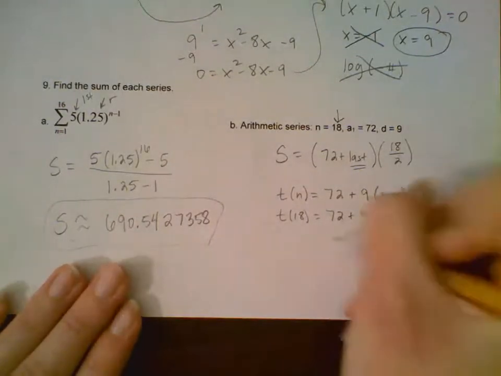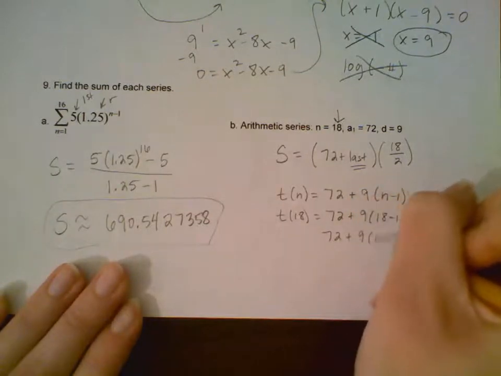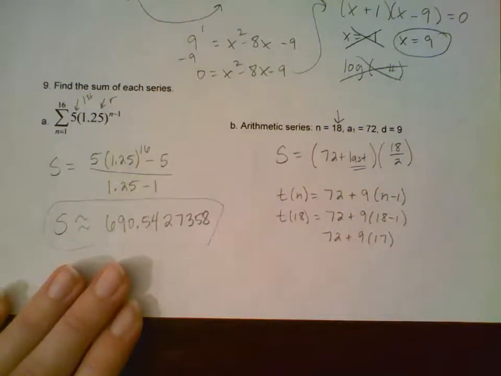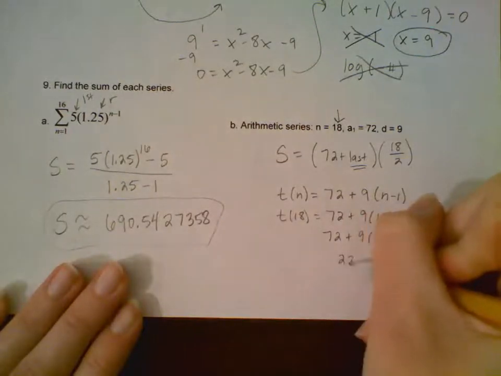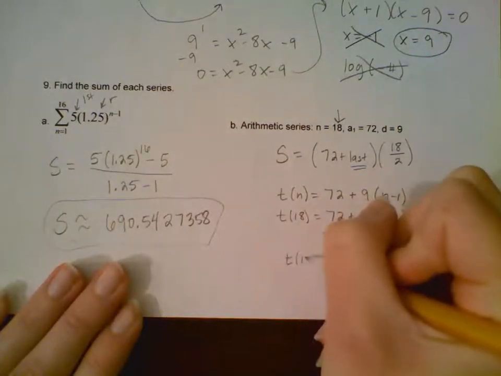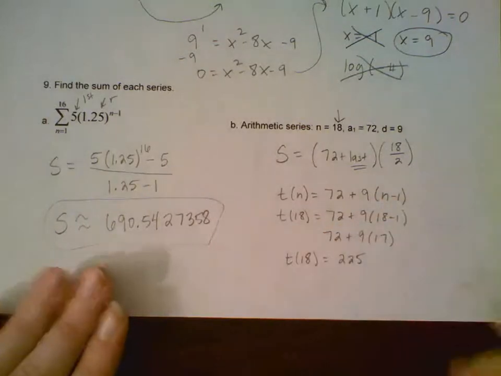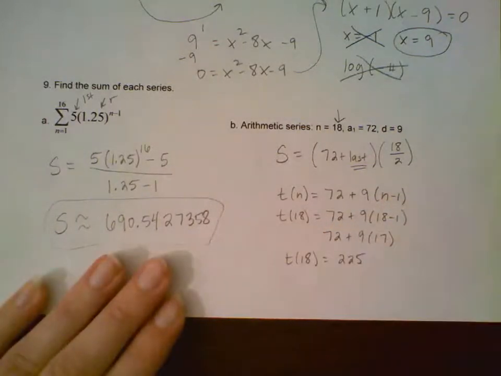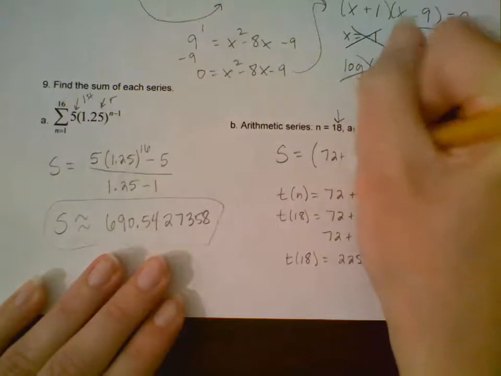So just calculating that however you want to do it, 72 plus 9 times 17 is 225, is the 18th term or the last term.